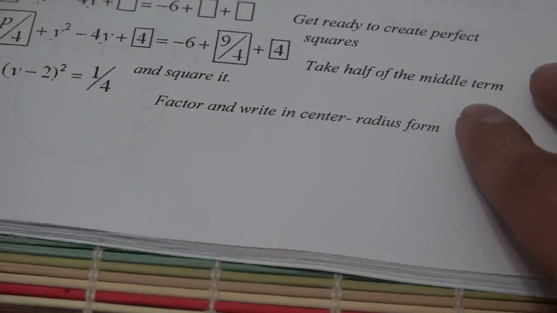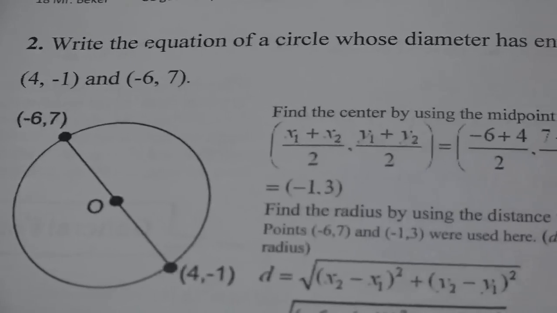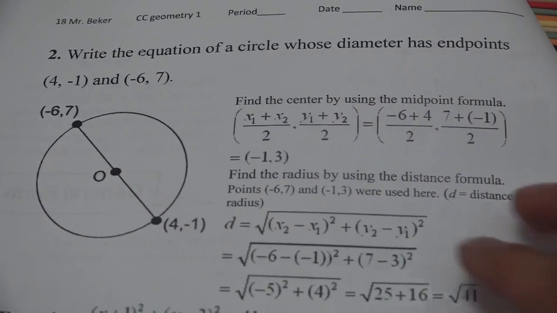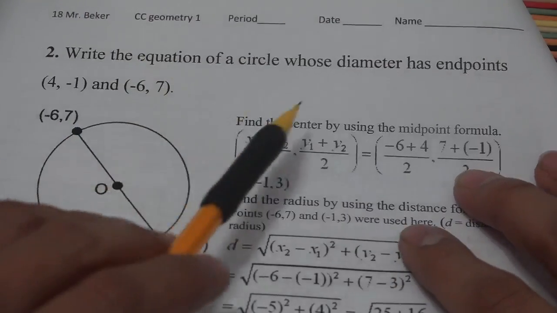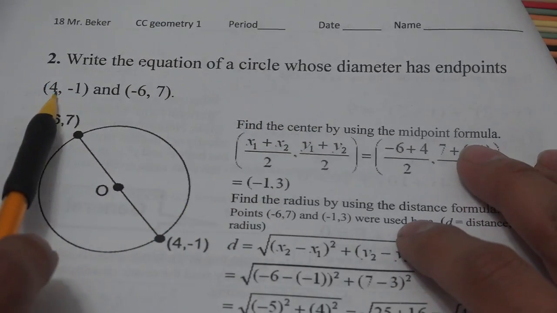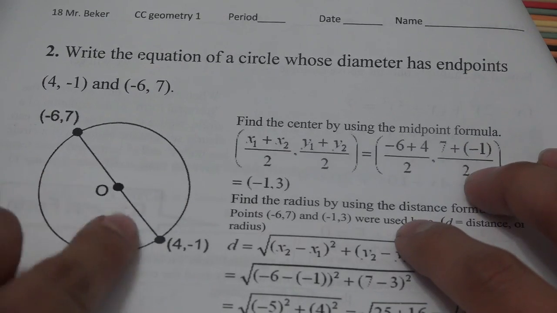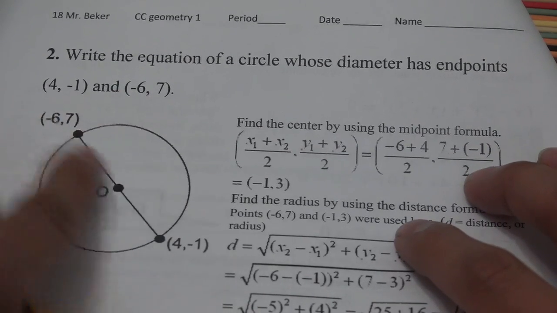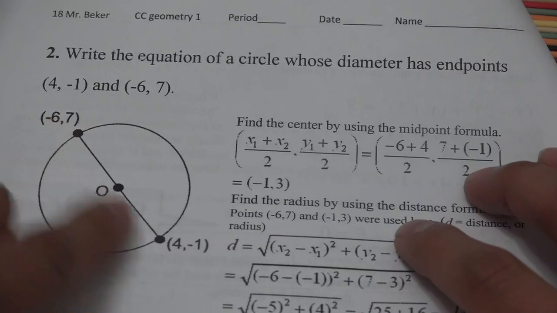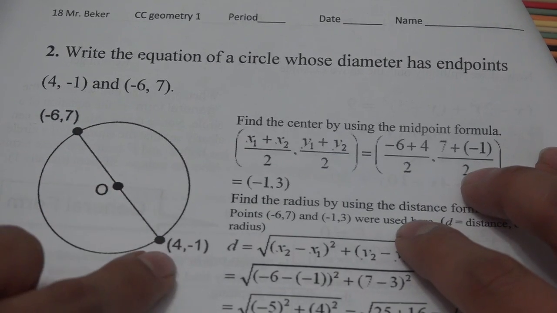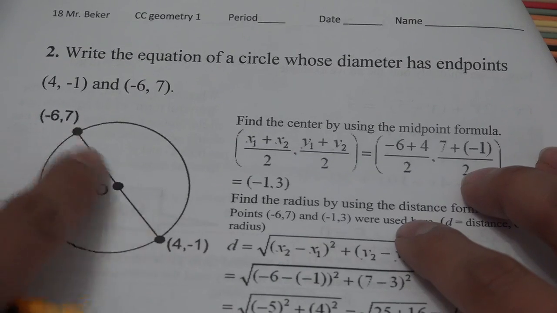Okay, let's move on to the next one. So it says, let me just make this a little smaller. Okay. Write the equation of a circle whose diameter has endpoints of 4 comma -1 and -6 comma 7. So what I'm going to do here, first of all, I got these two, the endpoints, the diameter. I don't need the diameter when I'm dealing with the circle. I need the radius.